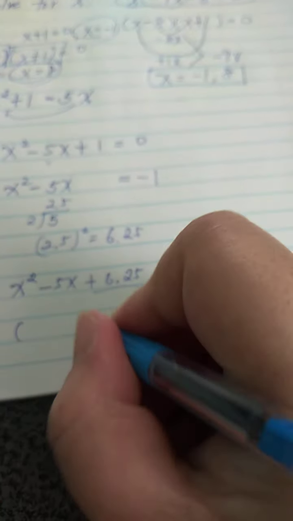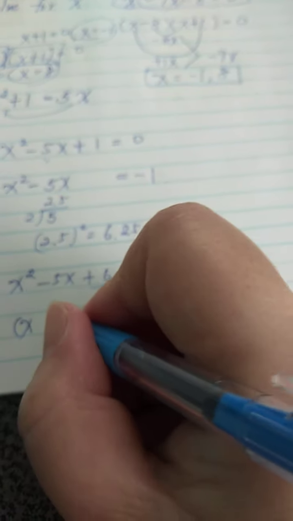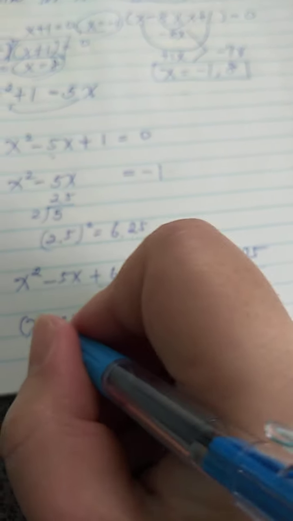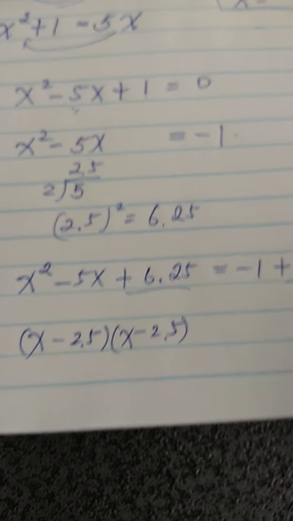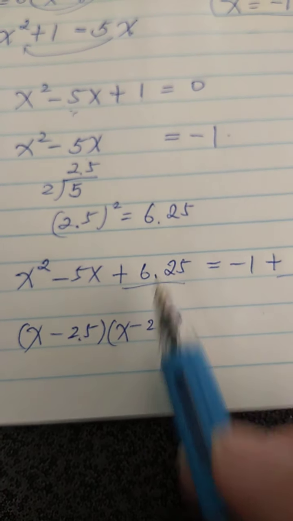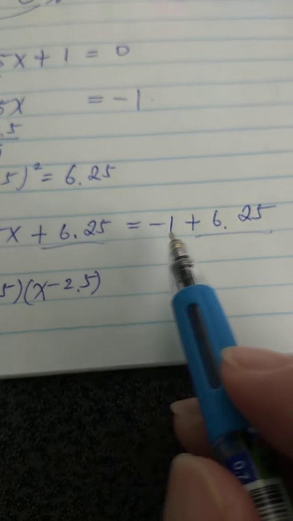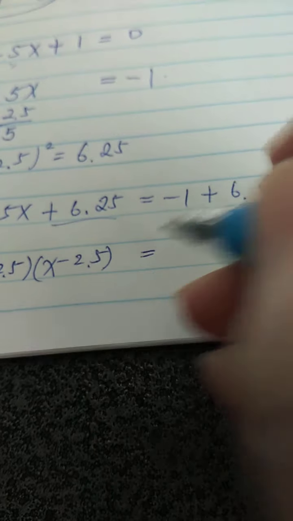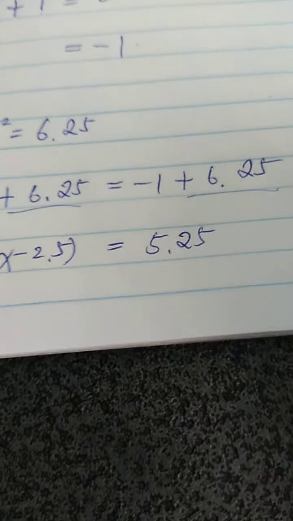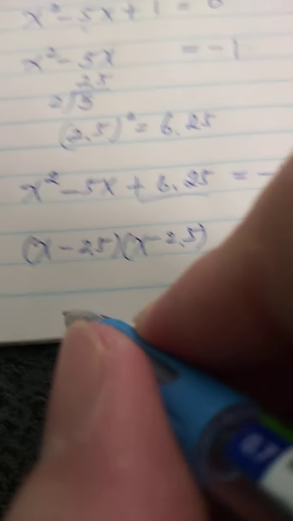Now you can factor. And it's going to be a perfect square. This is going to be x minus 2.5, x minus 2.5. These two multiplied together gives you that. When you add them together, you get this. Okay. And then over here, you have 5.25. Okay. And then you take the square root.